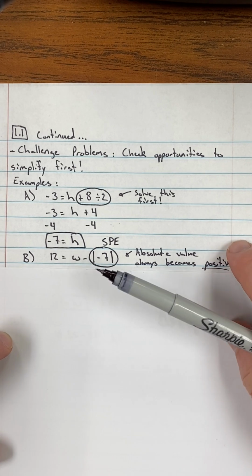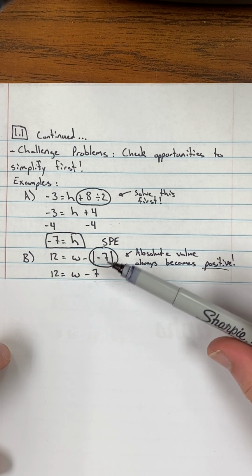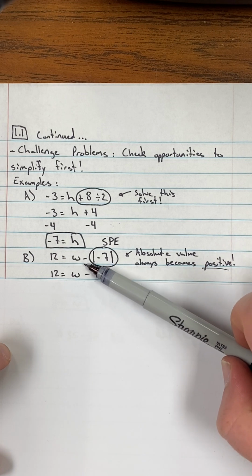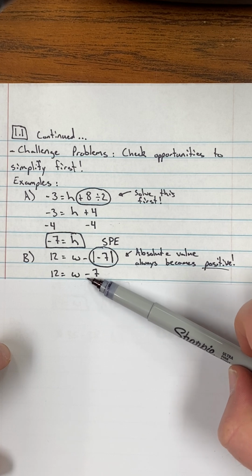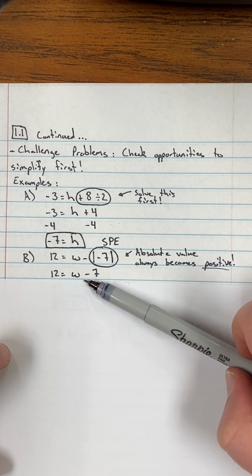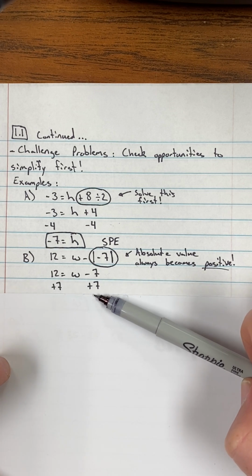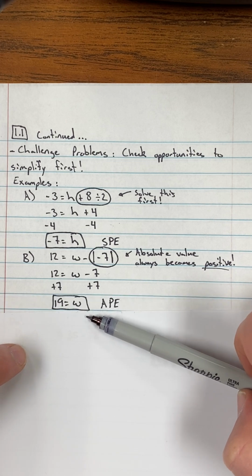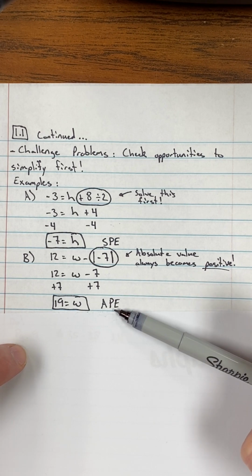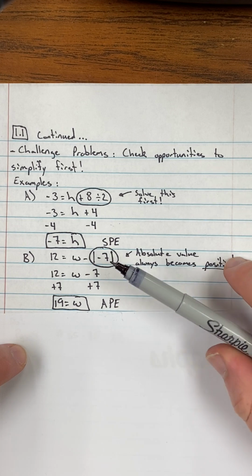So we solve for that first. When we solve for that first, we get 7. But notice that the minus sign is on the outside of the absolute value. So we have to consider the minus sign still, right? We did make this positive, but now we're subtracting a positive number, okay? So now from here, I'm going to do what I did before, and I'm just going to add to both sides, and I get 19 equals w. And I use the addition property of equality here.